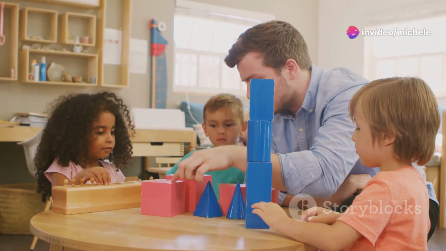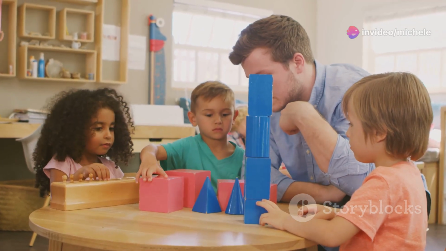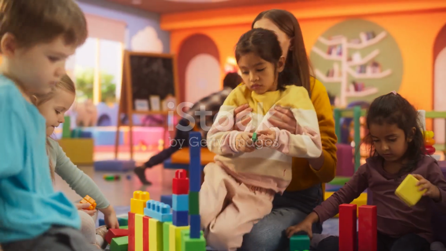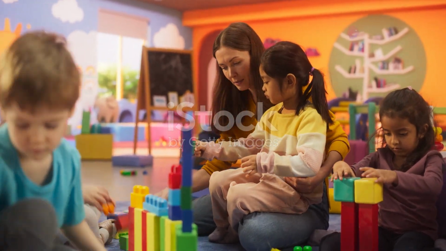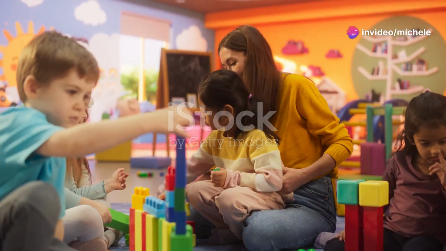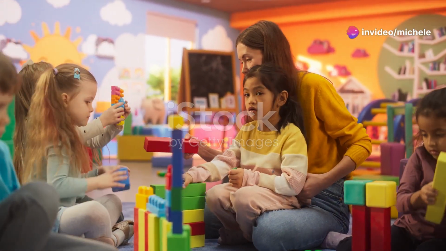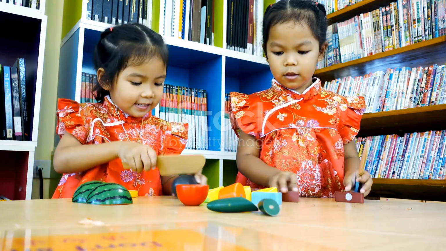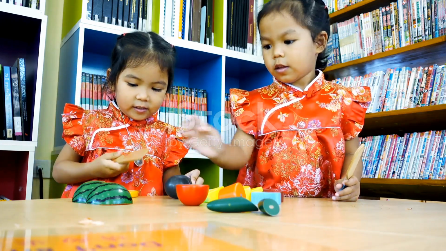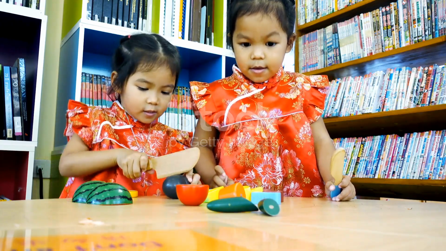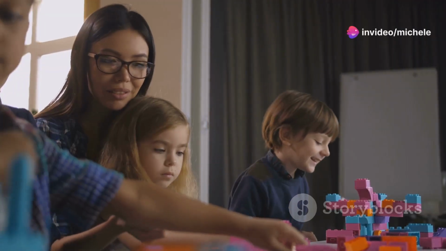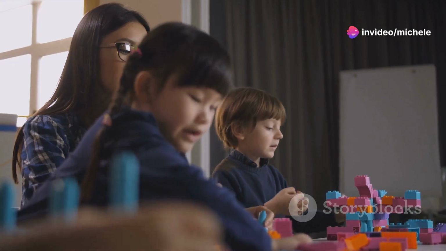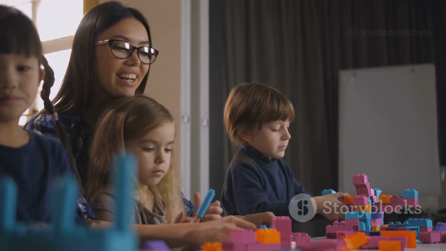Jean Piaget's theory of cognitive development is all about how kids think and learn in stages. He believed children move through 4 stages: sensory motor, pre-operational, concrete operational, and formal operational. In early childhood, they're mostly in the pre-operational stage, where they're beginning to use language and think symbolically. Knowing this, a good curriculum includes lots of hands-on activities and play to help them explore and understand their world.